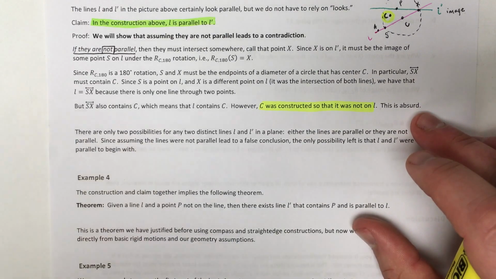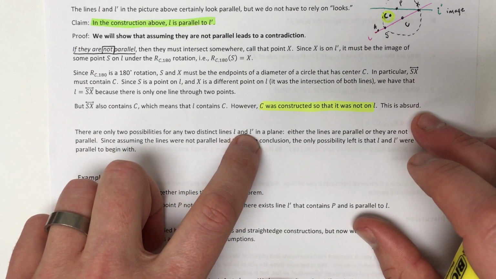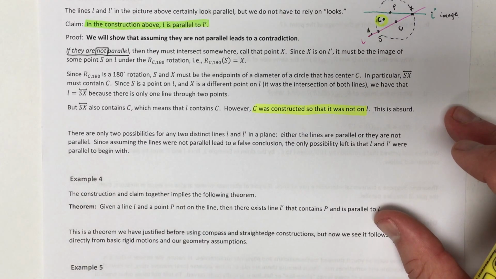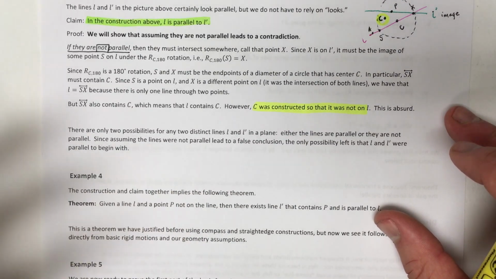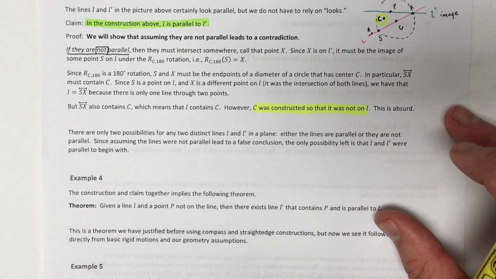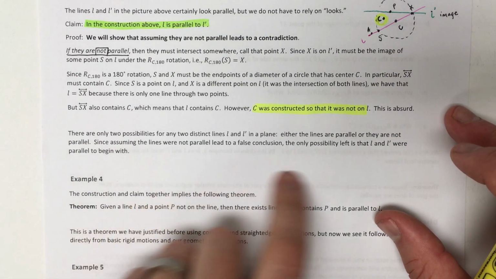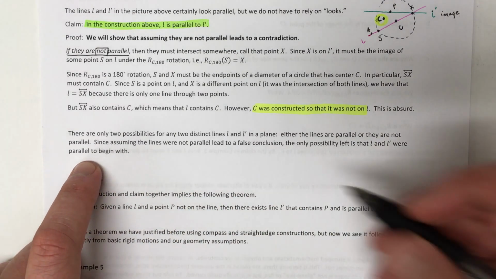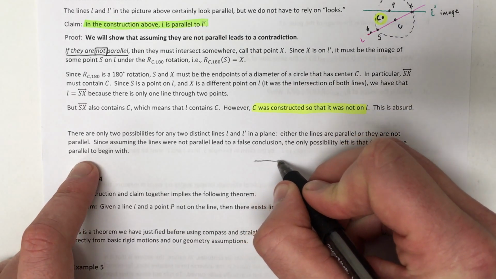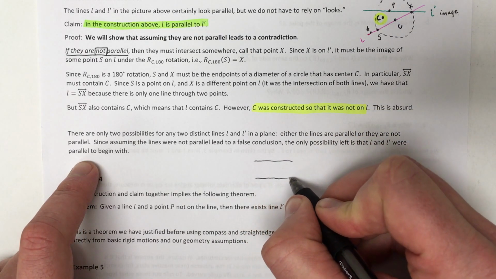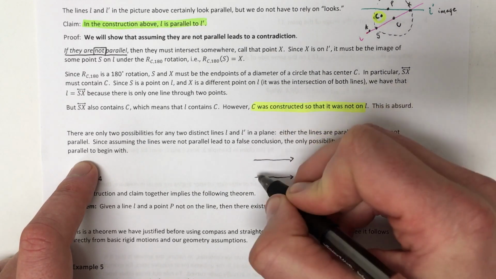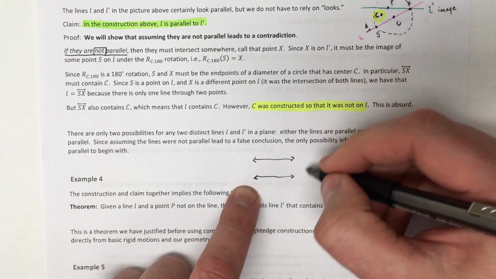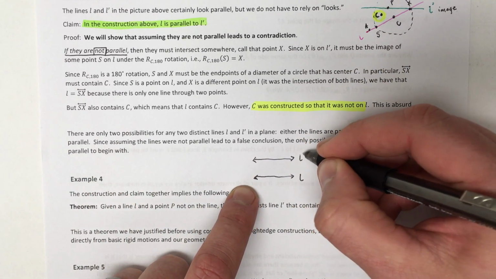So there are only two possibilities for any two distinct lines, L and L's image, in a plane. Either the lines are parallel or they are not parallel. And since assuming that the lines were not parallel led us to a contradiction or a false conclusion, the only possibility left is that we get to state that L and L's image were parallel to begin with. So in other words, since we just proved that it's absurd or a contradiction that they intersected, and the only other option is to not intersect, or be parallel, we now have two parallel lines, L and L's image.